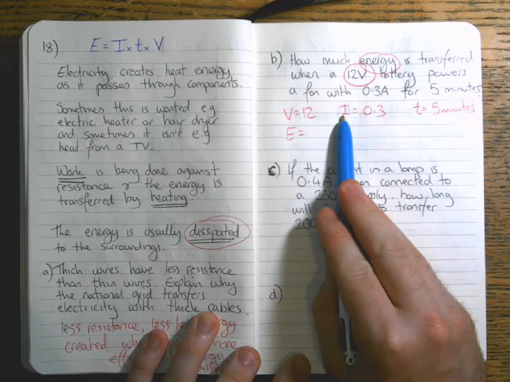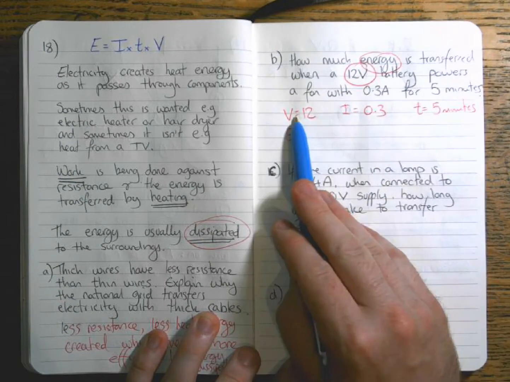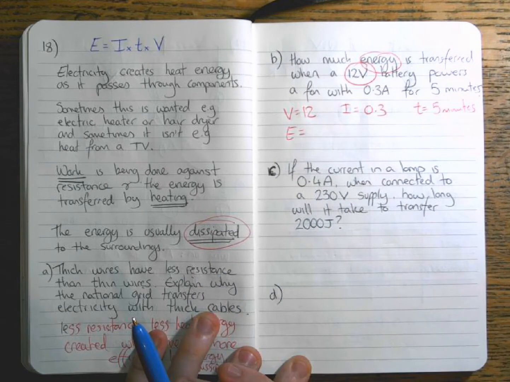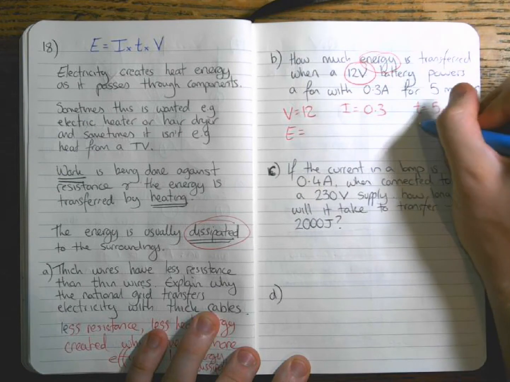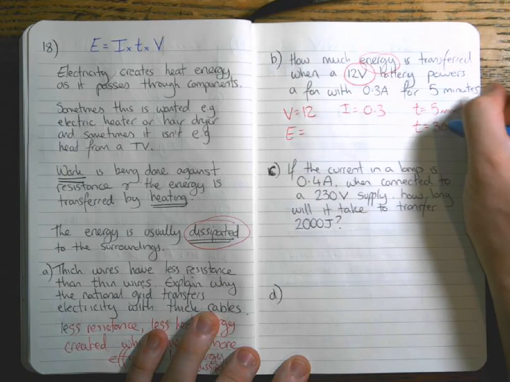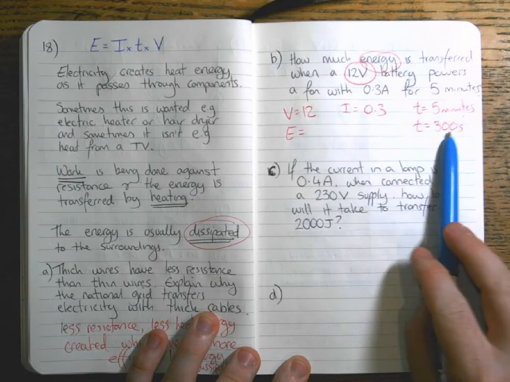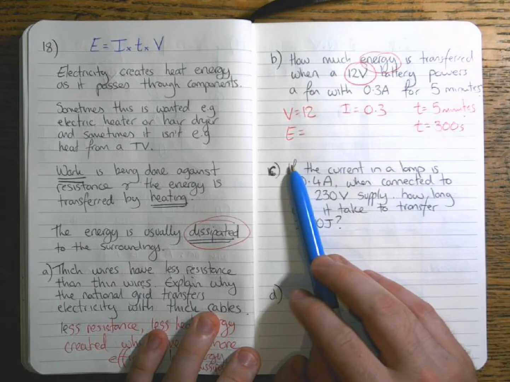So do we have I? Yep. Do we have T? Yep. Do we have V? Yes. Now there's one thing we've got to do before we just put these numbers in, and that's the time. Our time must be in seconds when we use the energy equation.